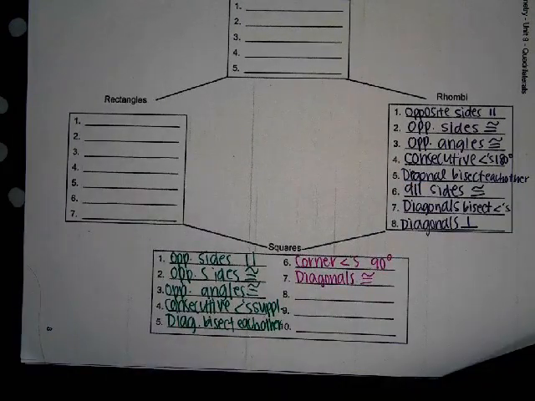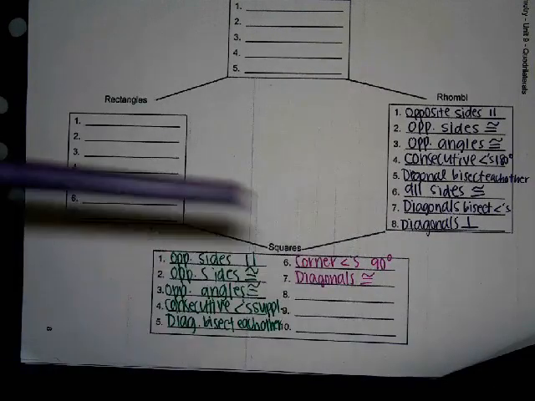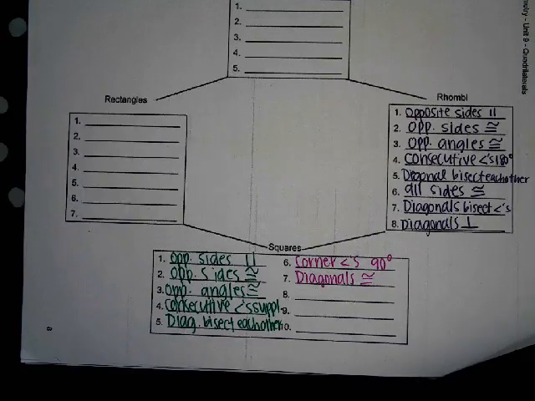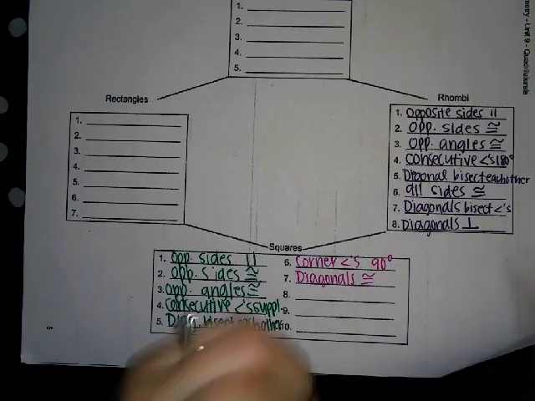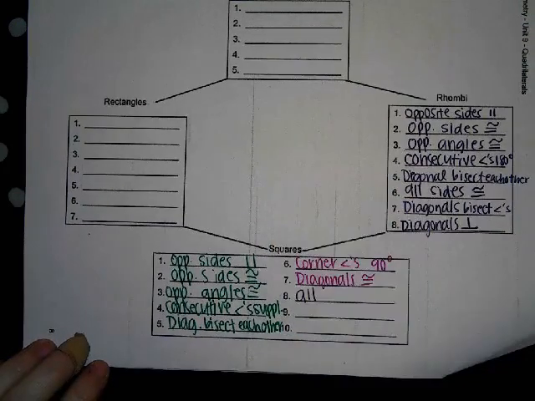Then I'm going to take, sorry, I have to find the right color pen. Hope it's this one. Oh, nope. Maybe it's this one. We'll see. The same as the opposite of the rhombi. So that means all the sides are congruent. Ooh, yeah, I picked the right pen.